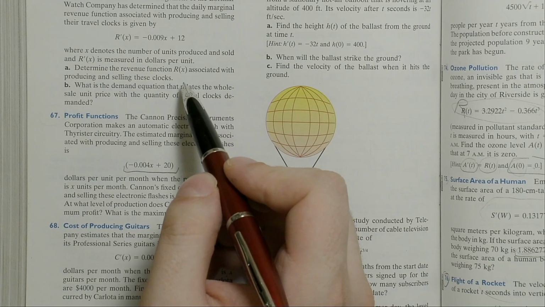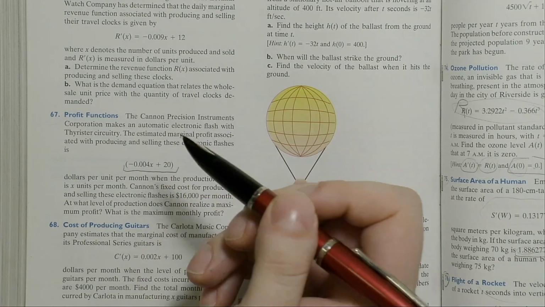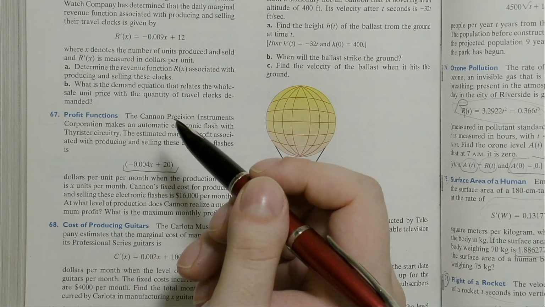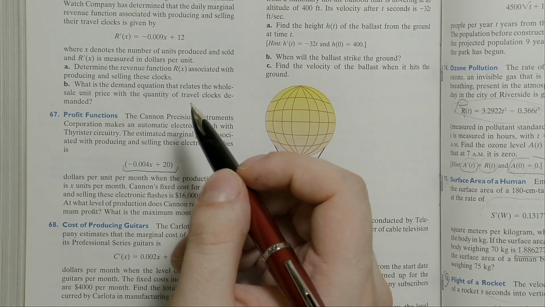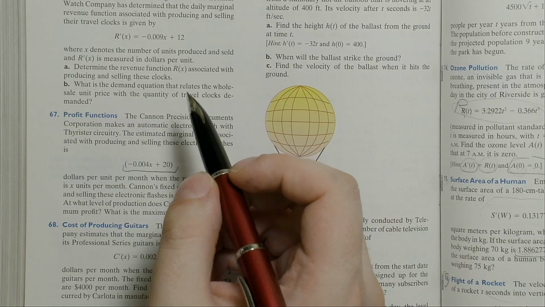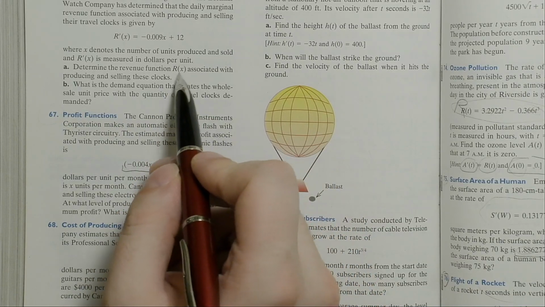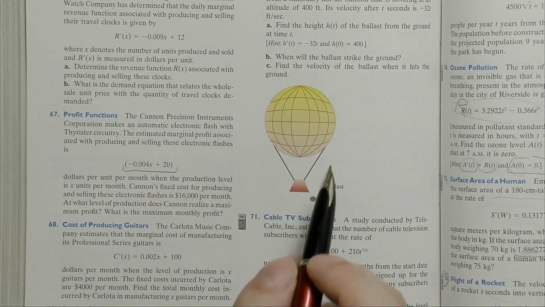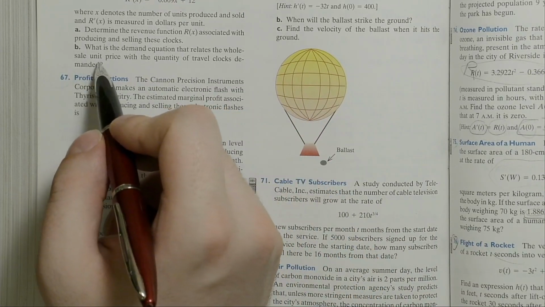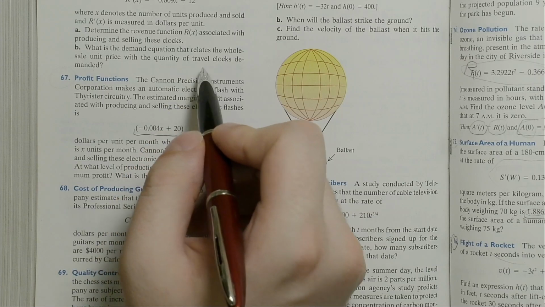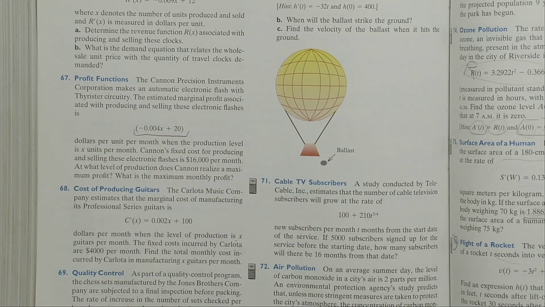And I assume that there's zero revenue if there are zero watches sold, so there would be your initial condition that you would have to figure out R(x). And then it says, what is the demand equation that relates the wholesale unit price with the quantity of travel clocks demanded?